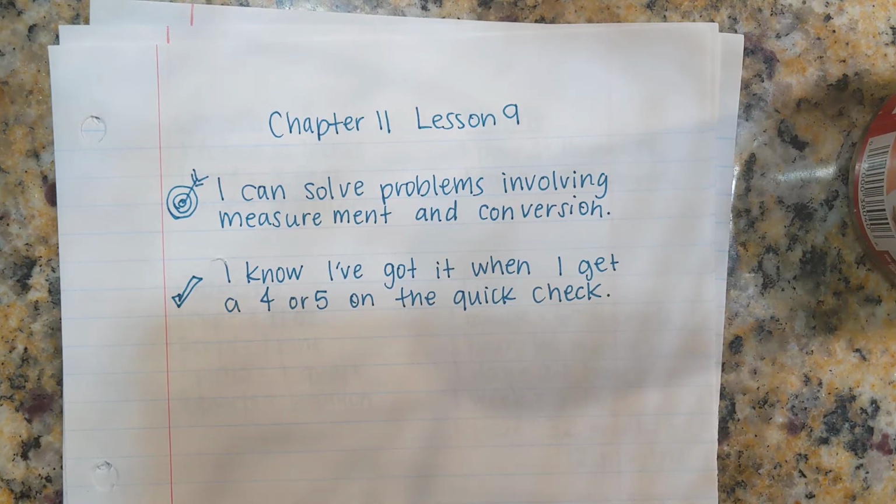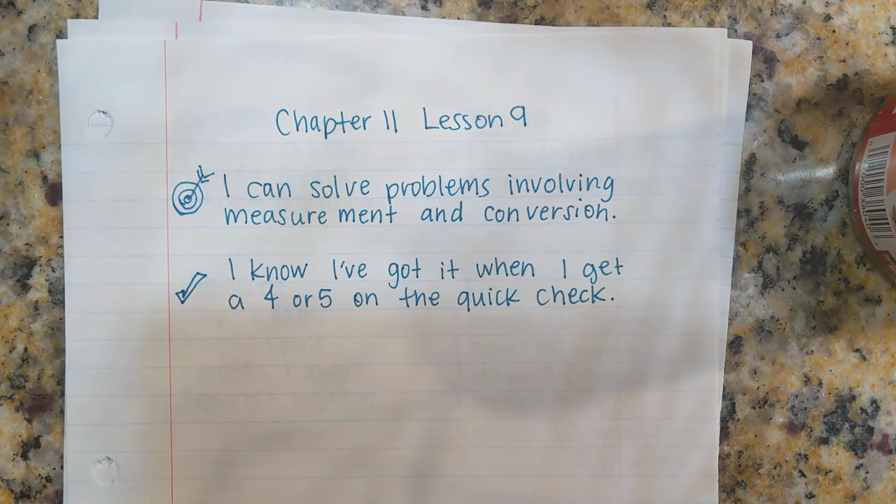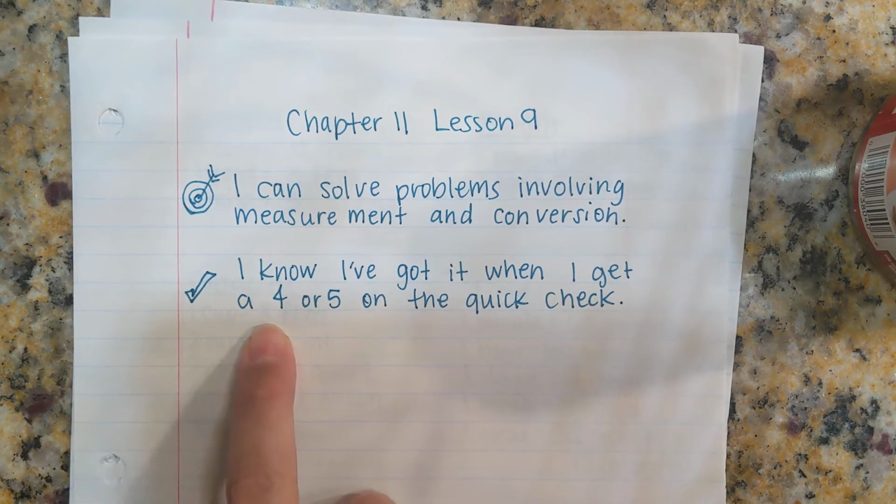Today we're going to do chapter 11, lesson 9, and your target is: I can solve problems involving measurement and conversion. Conversions are when you're changing from one measurement to another. And your success criteria: I know I've got it when I get a 4 or 5 on the quick check.